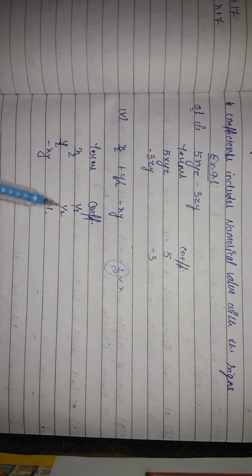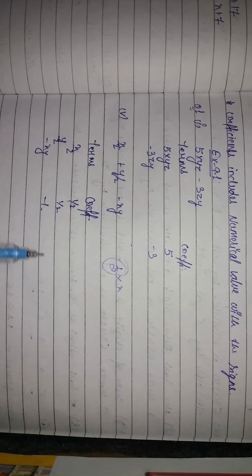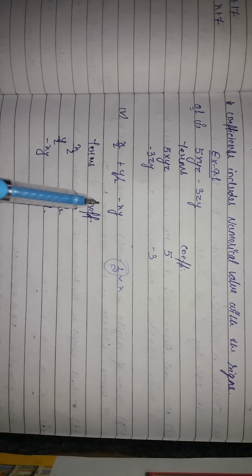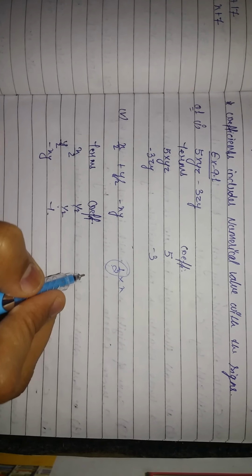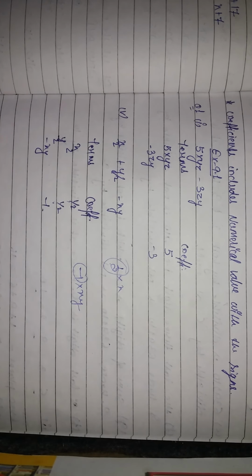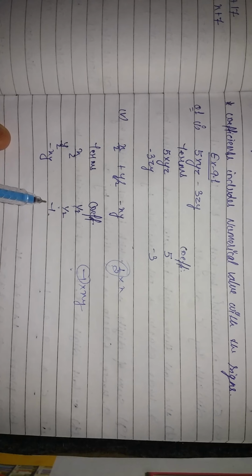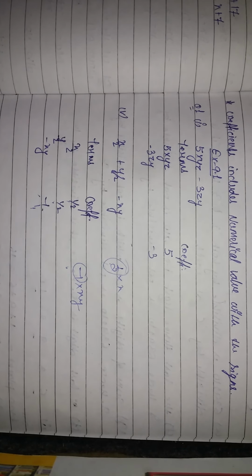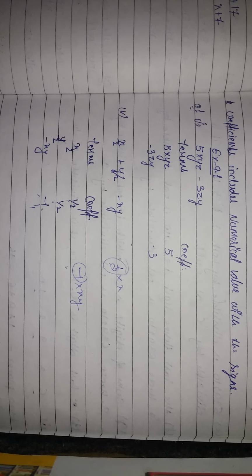Y upon 2 similarly can be written as y multiplied by 1 upon 2. So you will get the coefficient as this. Now xy is written like this, minus 1 multiplied by xy. So the numerical value is minus 1, therefore your coefficient is minus 1. In this way you have to identify the terms and then their coefficients. Terms are always separated by the sign of either plus or minus, and factors are multiplied or divided to make the terms.